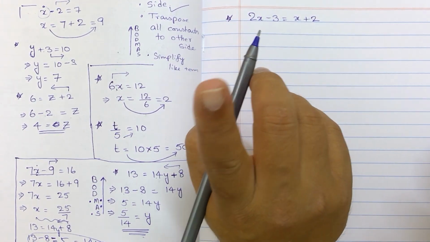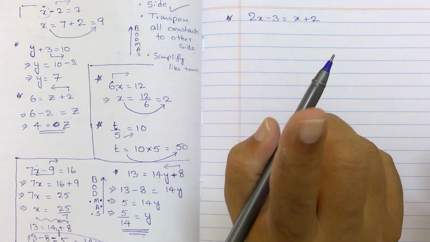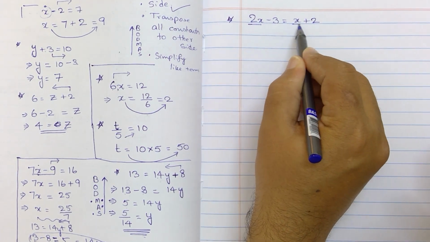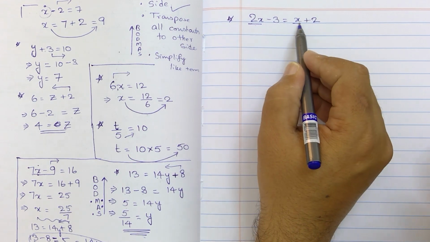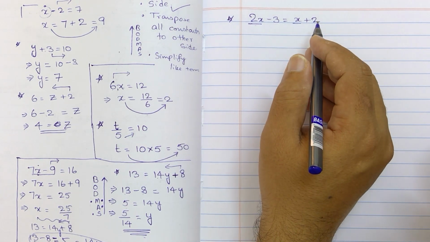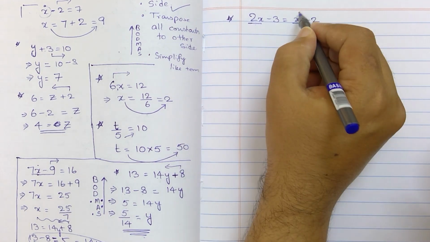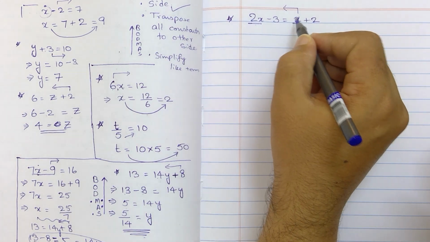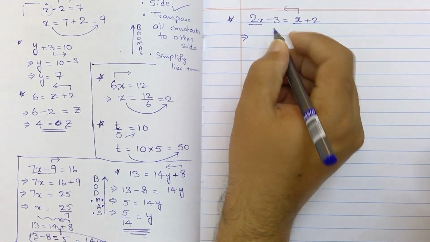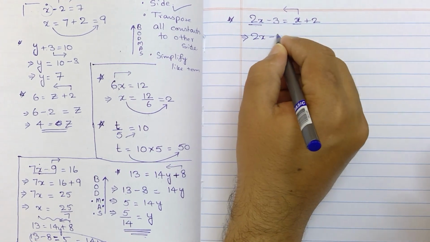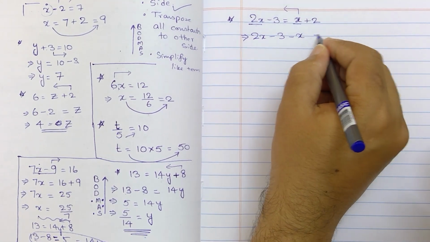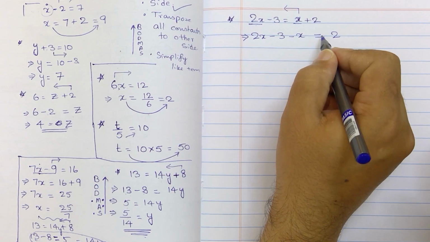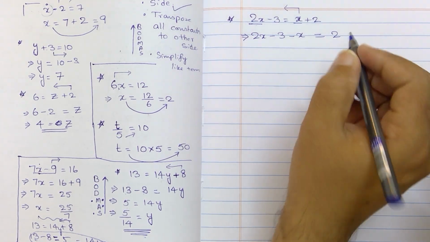Transpose the variable which has the smaller coefficient. See, here you have 2x, and on the right hand side you have 1x. Which is smaller? Yeah, very good, 1x. So transpose 1x to the left hand side, and the sign of x is positive, so when you transpose, it becomes negative. That is equal to, now when you have transposed x, what is left on the right hand side? 2. This should be the way to write. Otherwise you will make mistakes.